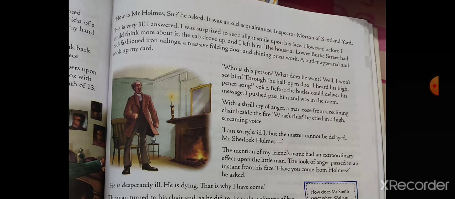"How is Mr. Holmes, sir?" he asked. It was an old acquaintance, Inspector Morton of Scotland Yard. "He is very ill," I answered. I was surprised to see a slight smile upon his face. However, before I could think more about it, the cab drove up and I left him. The house at Lower Burke Street had old-fashioned iron railings, a massive folding door, and shining brasswork. A butler appeared and took up my card.